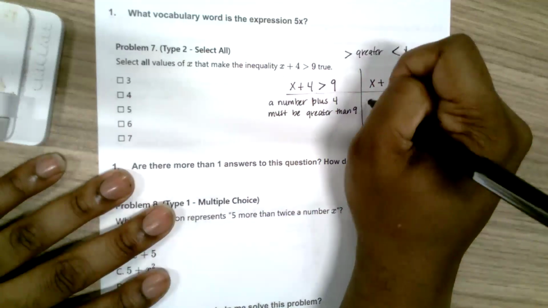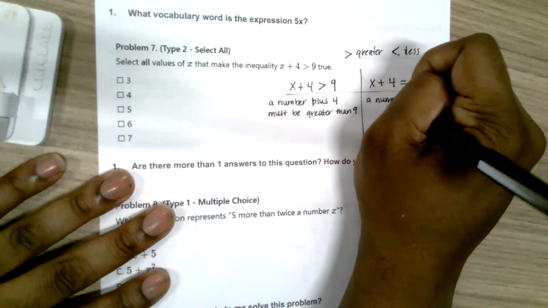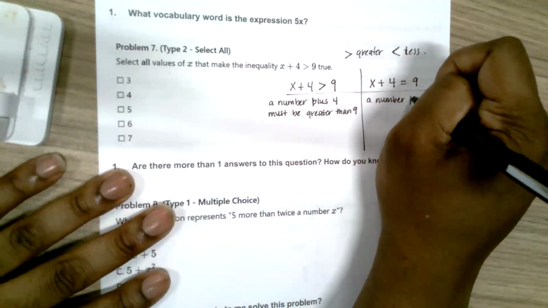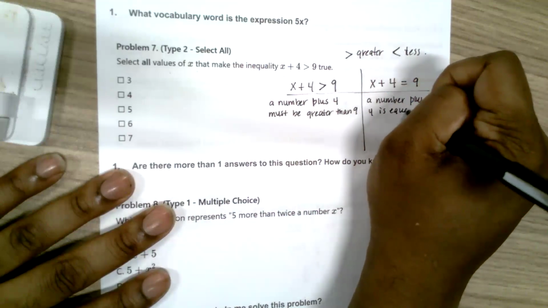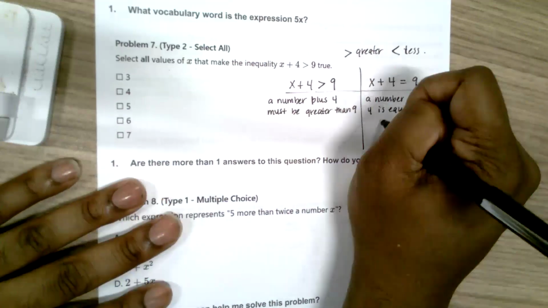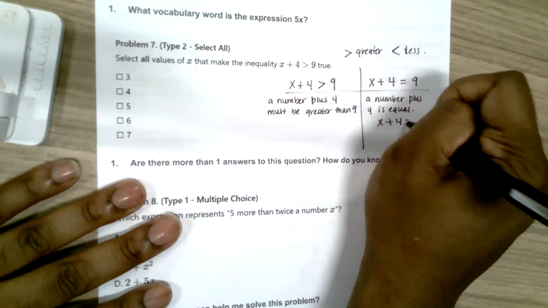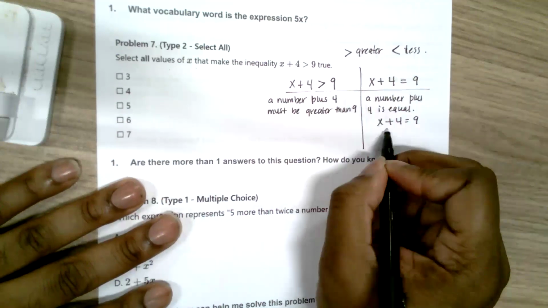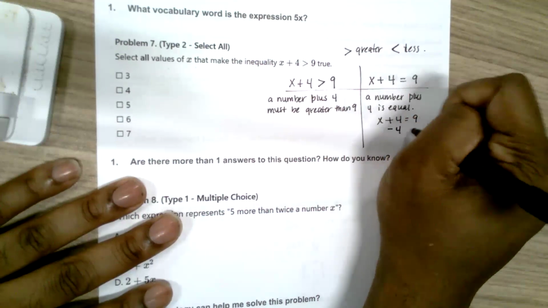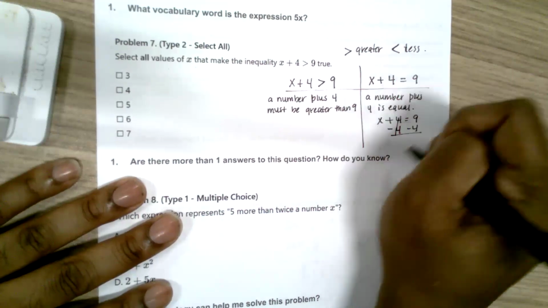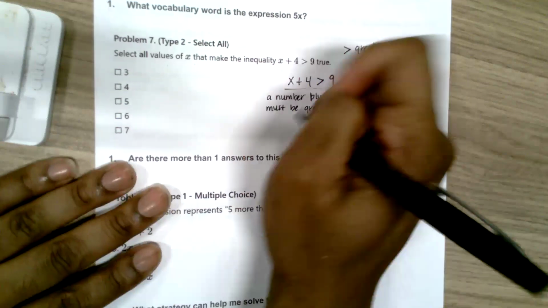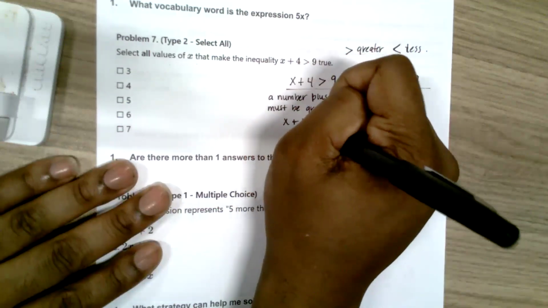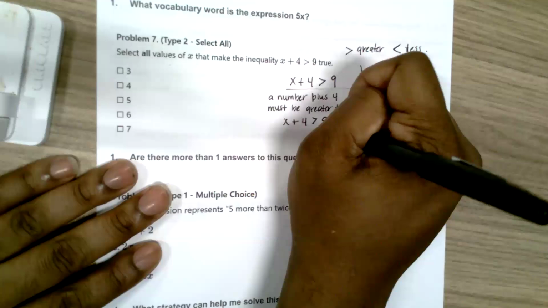And this is saying a number plus 4 is equal. So for example, x plus 4 equals 9. The inverse operation of plus 4 is to minus 4 on both sides. So x equals 5. This, on the other hand, means x plus 4 is greater than 9.